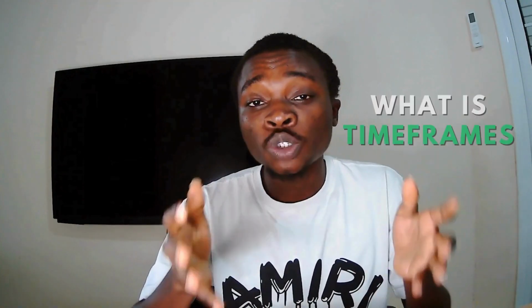So first, let's talk about what time frames are. A time frame is basically the time it takes for each candlestick to close, those red and green boxes you see on the chart. Whichever time it takes for each of those candlesticks to close, that is the time frame for that particular chart. Let's say it takes 30 minutes to close each of them, that is a 30 minutes time frame. Or let's say 5 minutes or 10 minutes, that's the time frame for that chart.